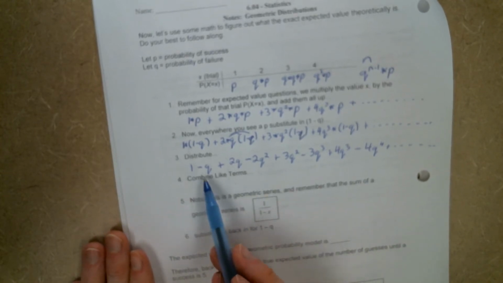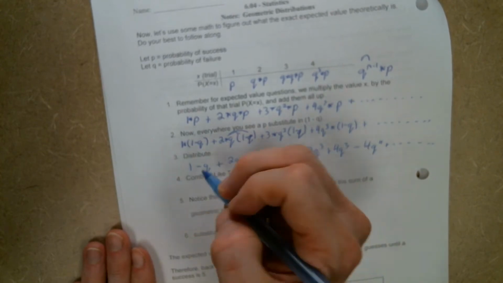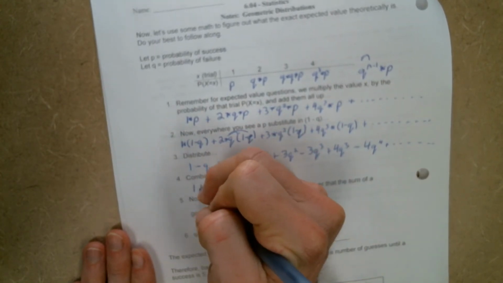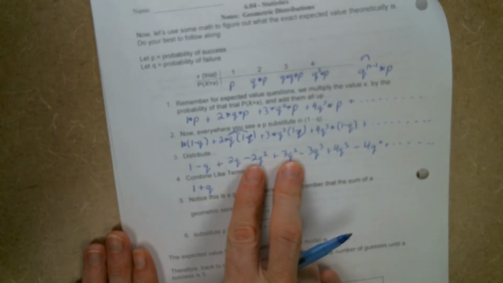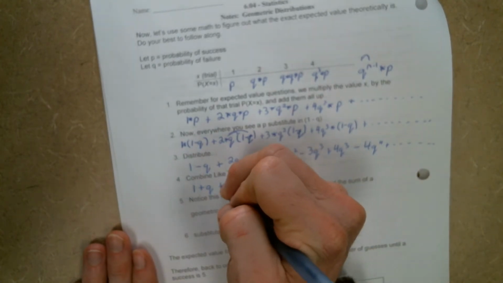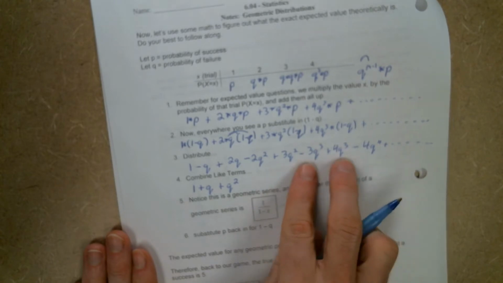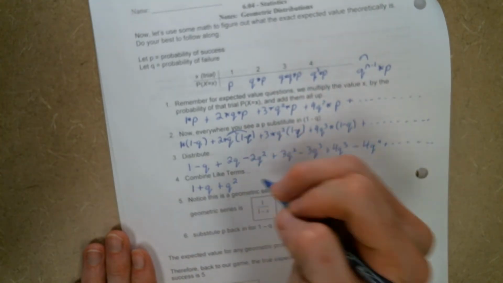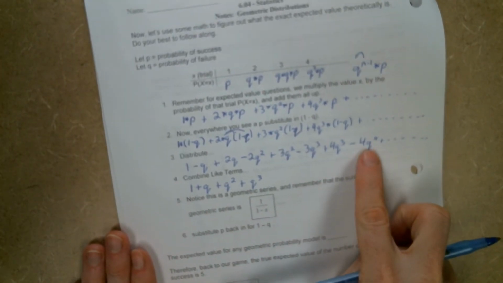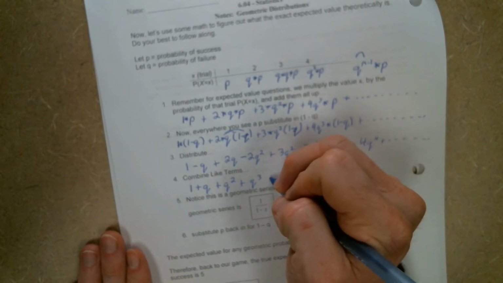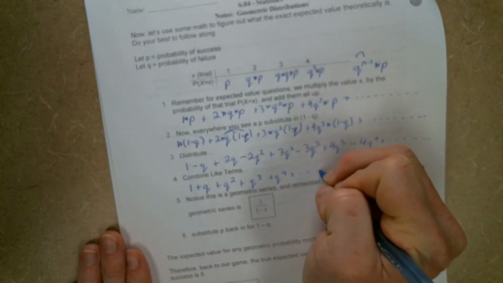Now, if we were to combine our like terms, we're going to see that a lot of these things cancel out. So I have a q here and a q here. So this just becomes 1 plus q. All right. I have a negative 2q squared and a 3q squared here. So this just becomes plus q squared. All right. I have a cubed and a cubed here. So this just becomes q to the third. I'd have a 4 here, and I'd have a 4 on the other side, so this would just become q to the fourth. And again, this would keep on going and going.